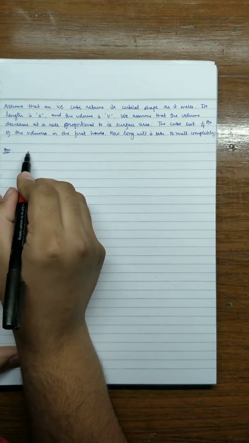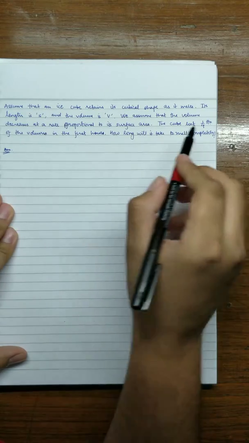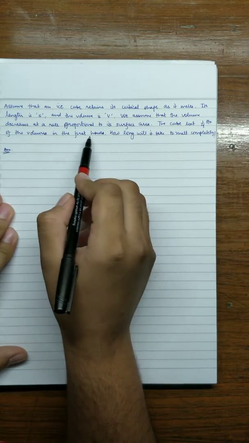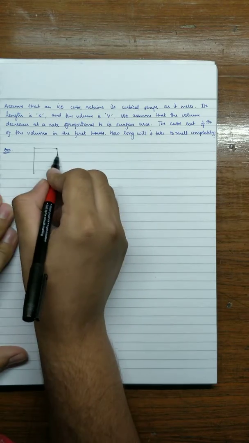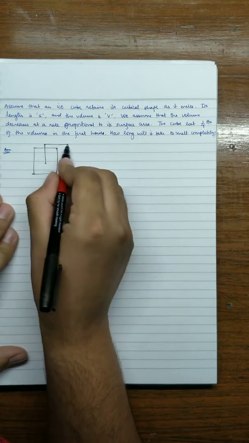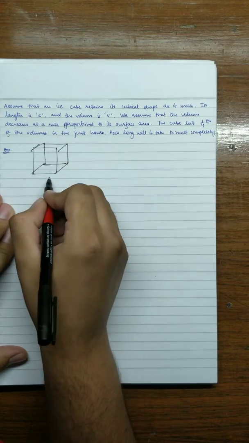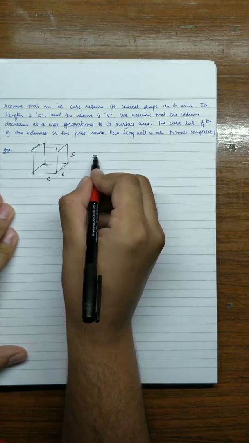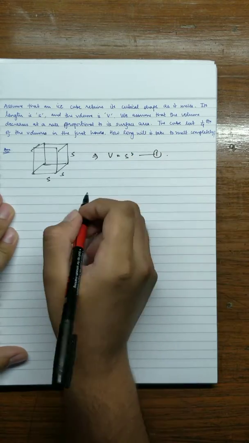We assume that the volume decreases at a rate proportional to its surface area. The cube lost 1/4 of the volume in the first hour. How long will it take to melt completely? So we have a cube with length S and volume V. So we know that V is equal to S cubed, the first relation.